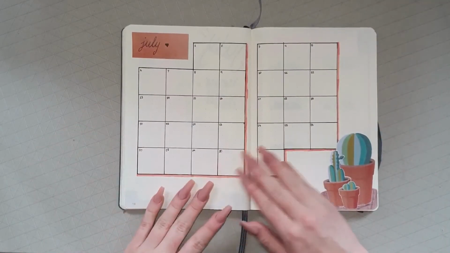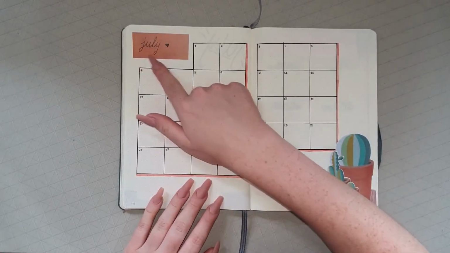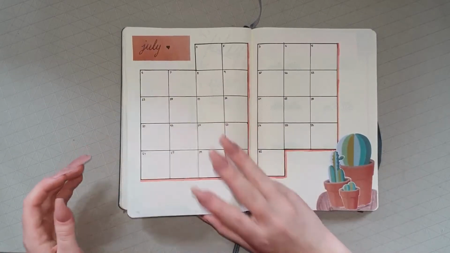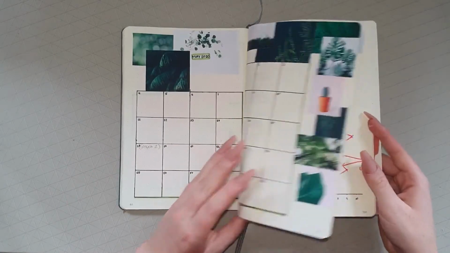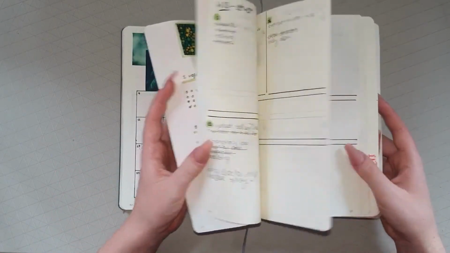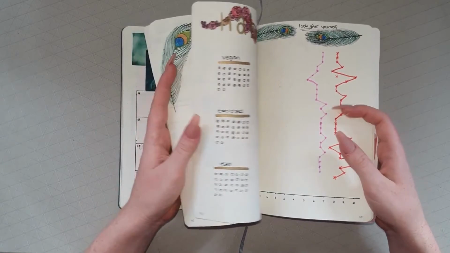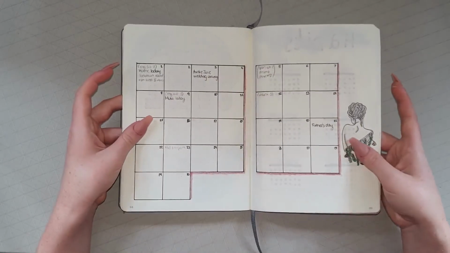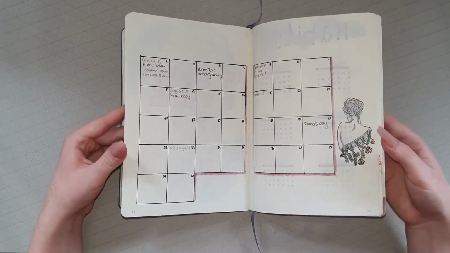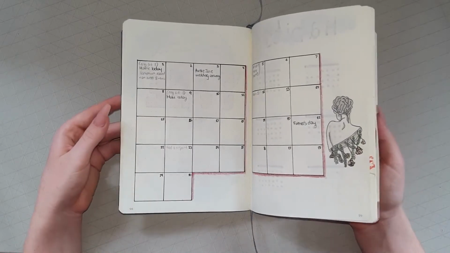So then moving on to the calendar page, I have put July in it again, because quite a lot of the calendars I kind of had them a bit plain, especially last month's, which I still have not done anything with.